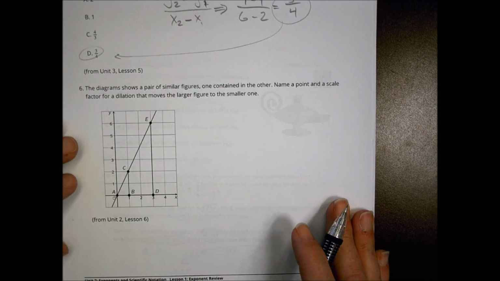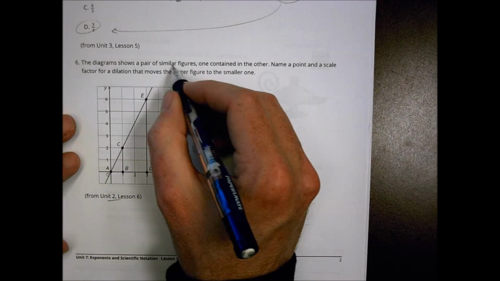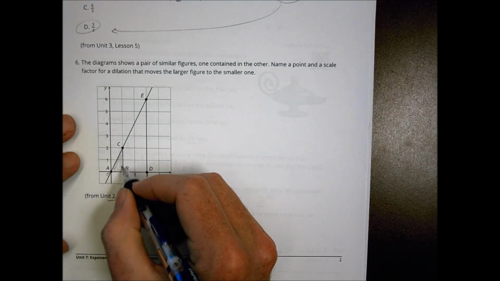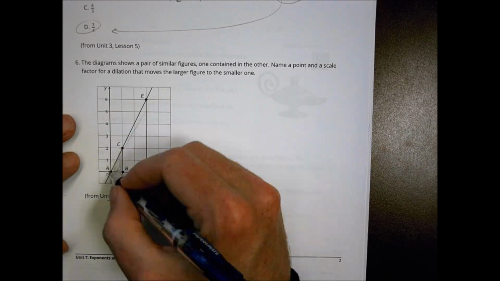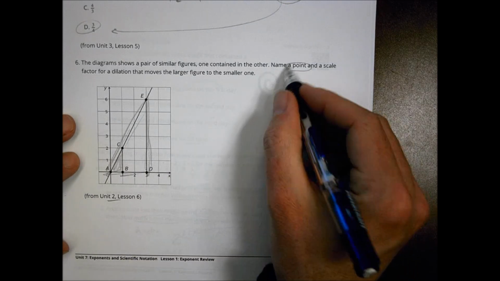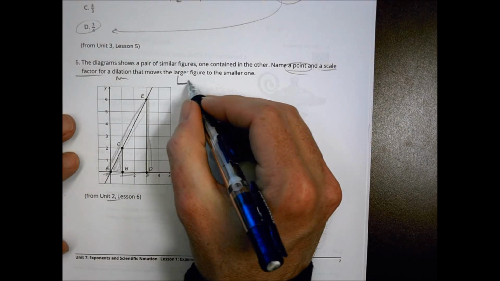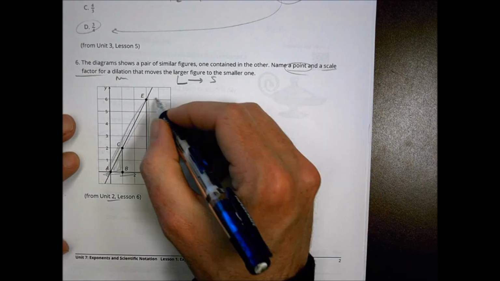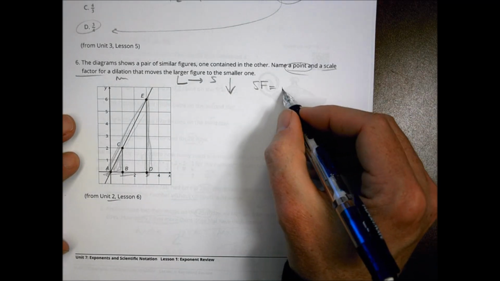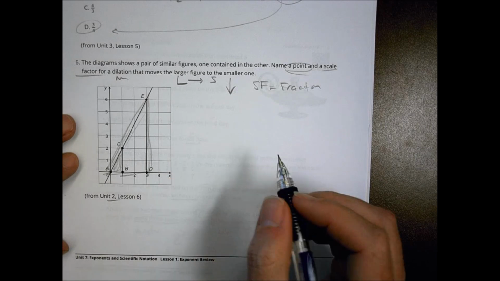And finally, number 6, this is a blast from the past from unit 2 here. It says the diagrams show a pair of similar figures, one contained in the other. And we can see we have a little triangle right here, all inside of the larger triangle right there. Okay, and my big triangle right there. Name a point and a scale factor for a dilation that moves the larger to the small one. So we're going to be going big to little, which means we're going to be decreasing, right? So my scale factor is probably going to need to be some sort of fraction that makes that a smaller item there. So large to small.